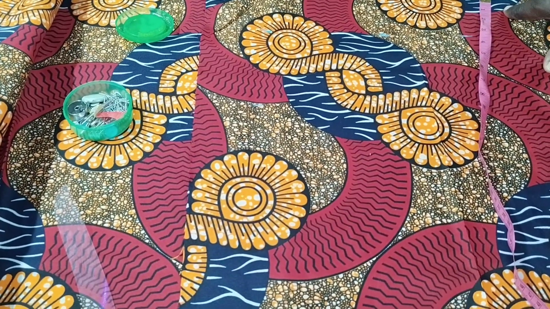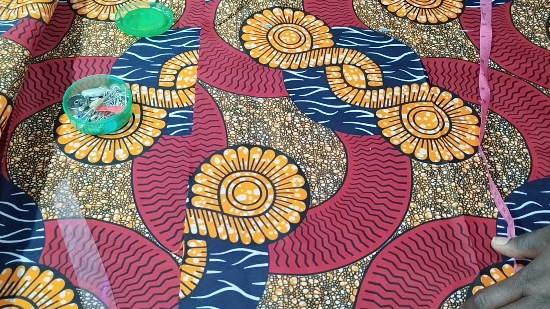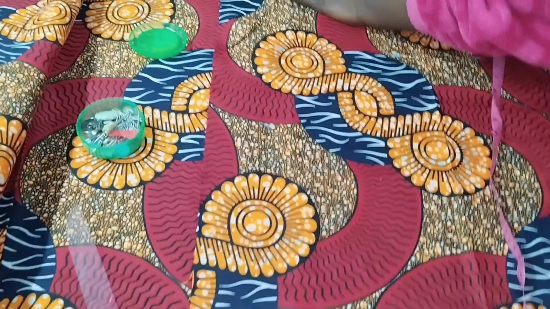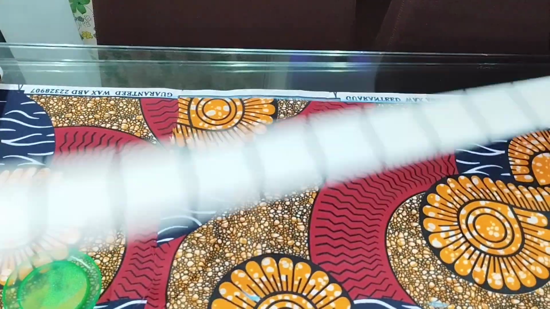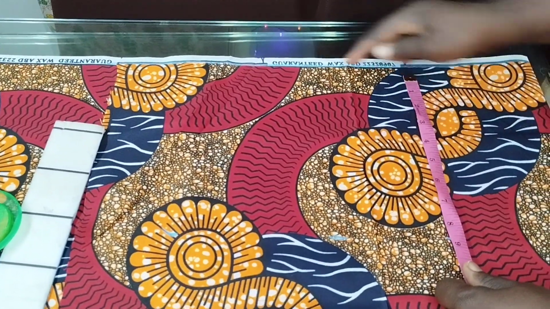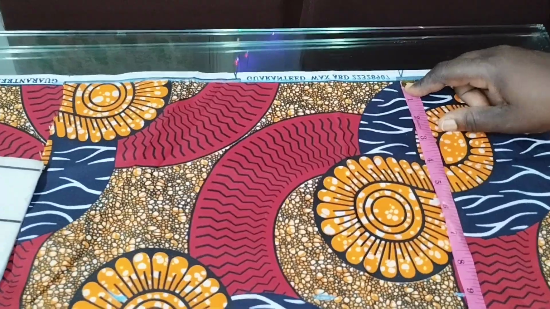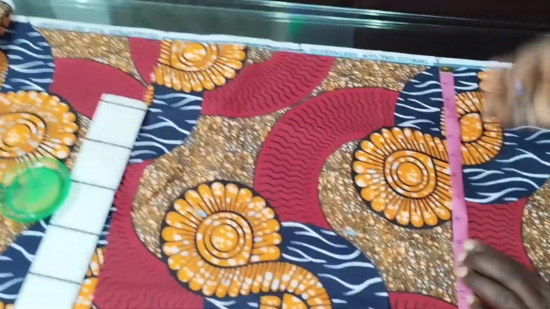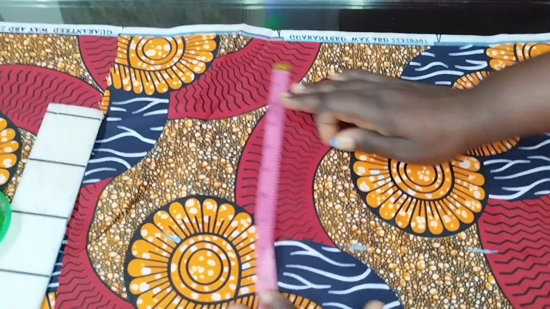free trouser. From the very beginning, I'm going to be marking out the starting point, like we usually do in our sewing. This starting point is going to be my waist area. From my waist area, I'm marking out the hip. As you can see, I've already done that.